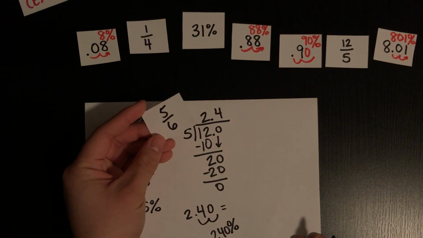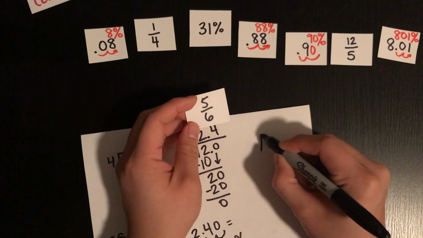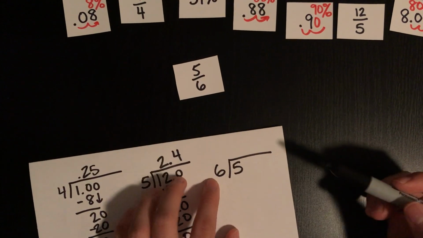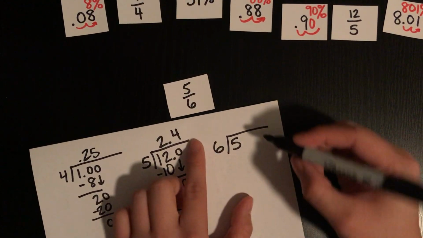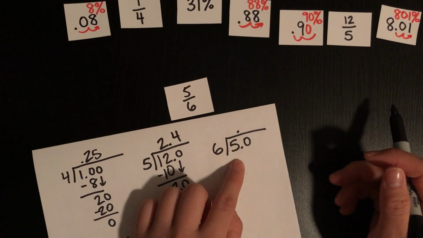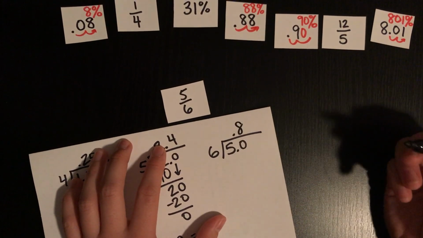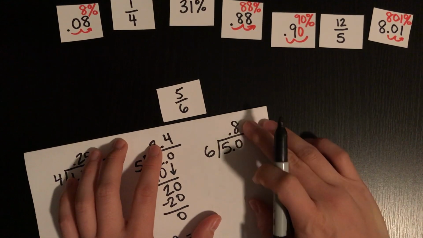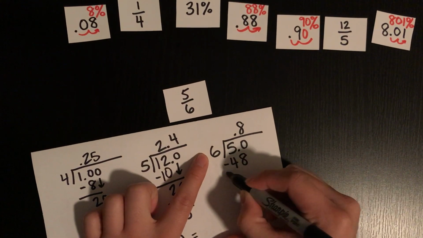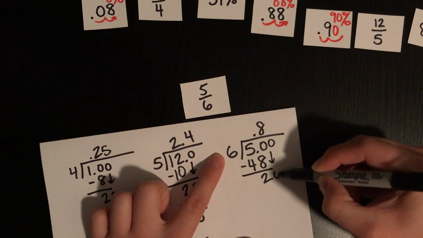Then our last one is 5/6. I use my finger and I push over this 5 into the box. 6 stays on the outside. How many times does 6 go into 5? It can't, so we're going to add a decimal place and a 0. How many times can 6 go into 50? 8 times, so 8 times 6 is 48. When we subtract, we get 2 left over. We have nothing to bring down, so we're going to add a 0 and bring this down instead to make 20.